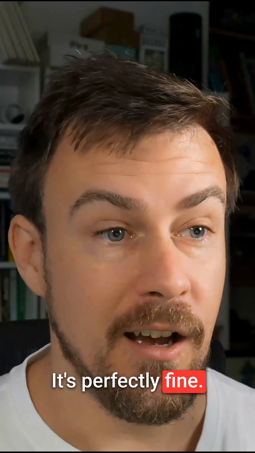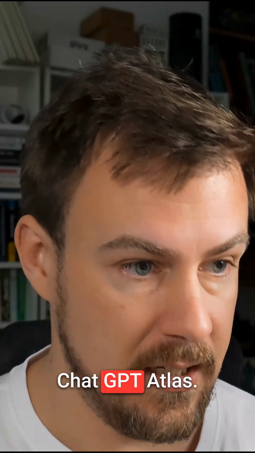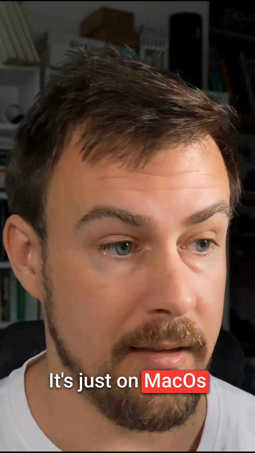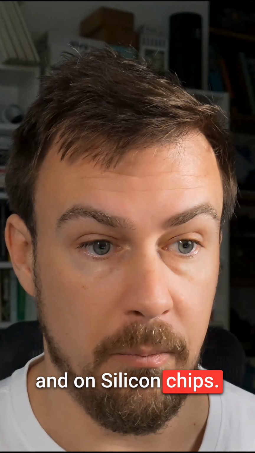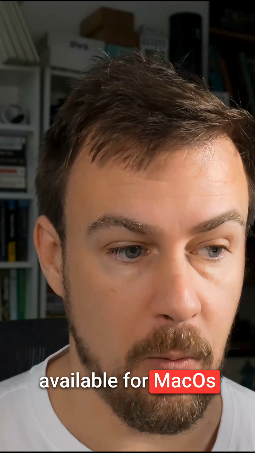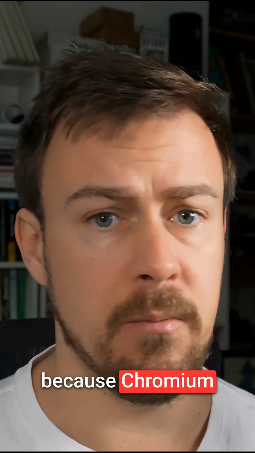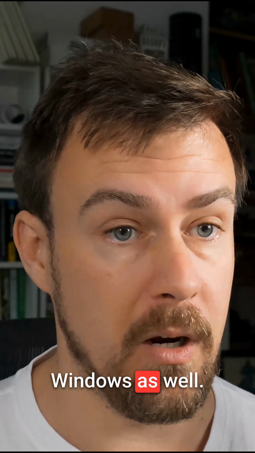I've been playing around with it this morning and it's fine. It's perfectly fine. I'm going to give you a quick tour of what we're looking at. It might only be available on Mac right now, which is bizarre. So ChatGPT Atlas. Let's see if it's on Windows. No, it's just on Mac OS and on Silicon chips. You need a modern Mac OS to get this working. Get it from chatgpt.com/atlas. Currently only available for Mac OS, and it requires an M series chip. That is a bit strange because Chromium does work on Windows as well.